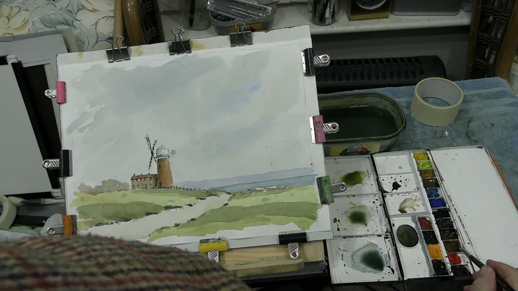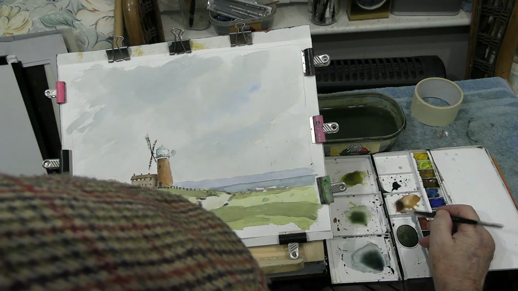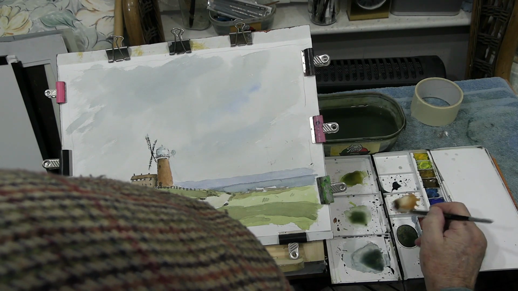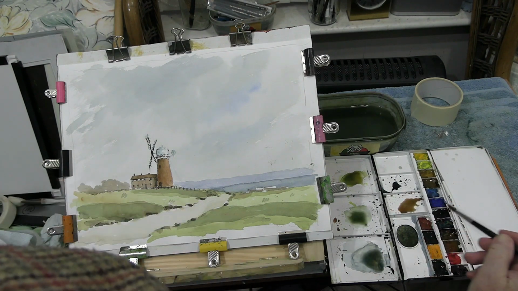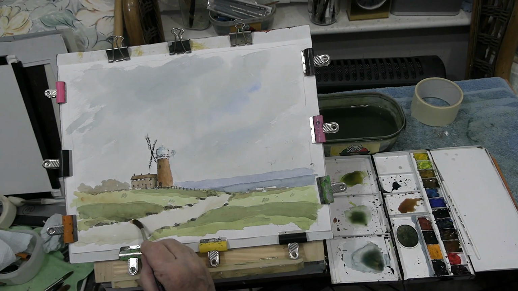Let's see, that must be burnt sienna there. Put a bit of that dirty in it, but let's have it burnt sienna. Is it there?